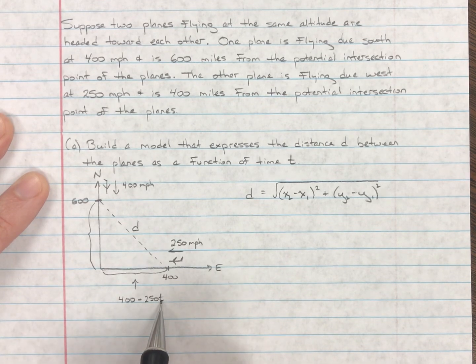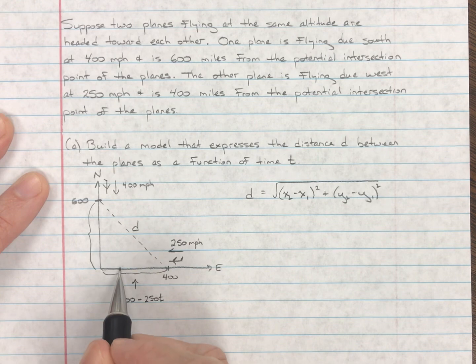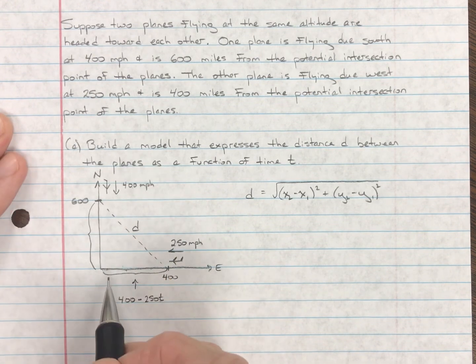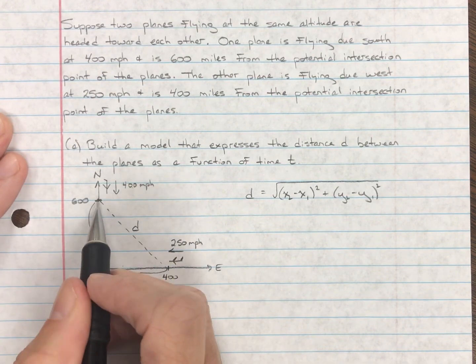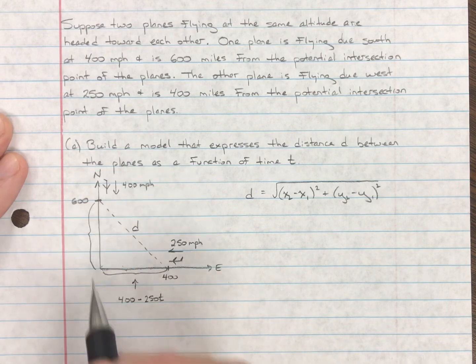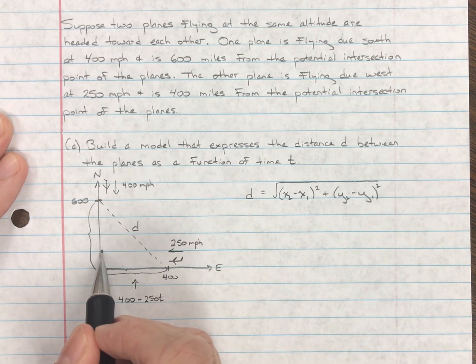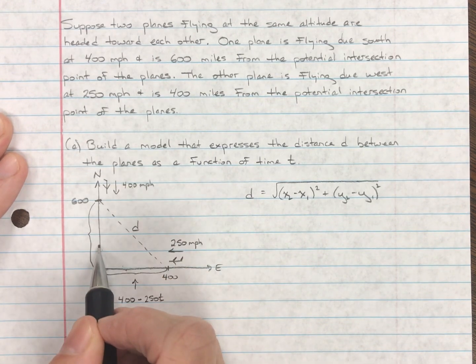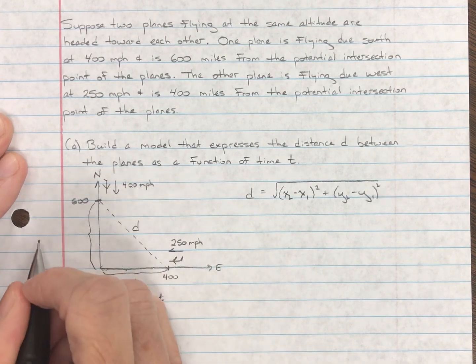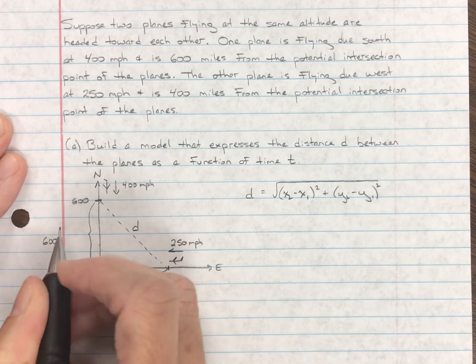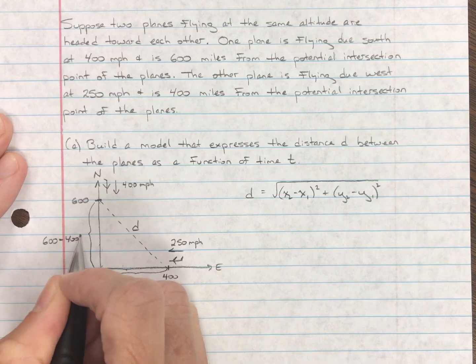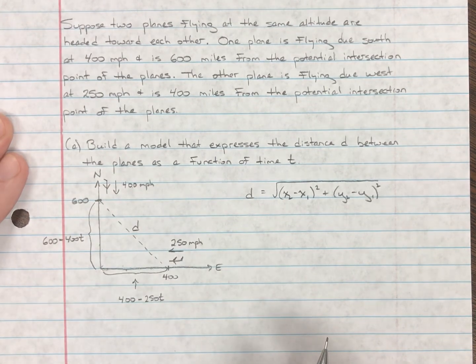At time 1 hour, the distance is 150. Similarly, with this distance, at time 0, the distance is 600. At time 1, it's 200 miles away because it's come in 400 miles after an hour.